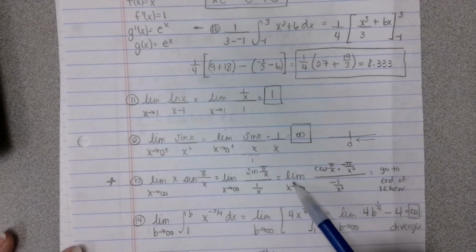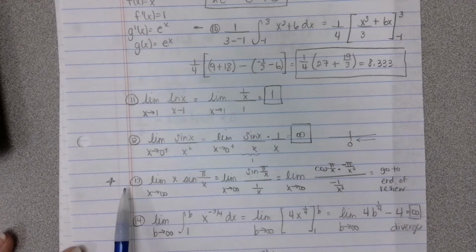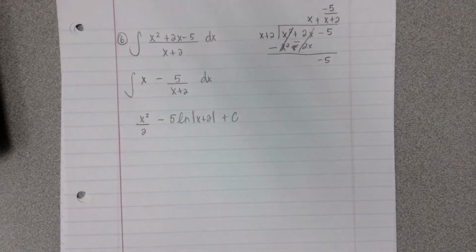Now number 13 is extremely confusing. We're not going to spend our time working on it, and you're not going to have to worry about it. I put a little star there and I said go to the end of the review. At the end of the review, you can find the answer to number 13.